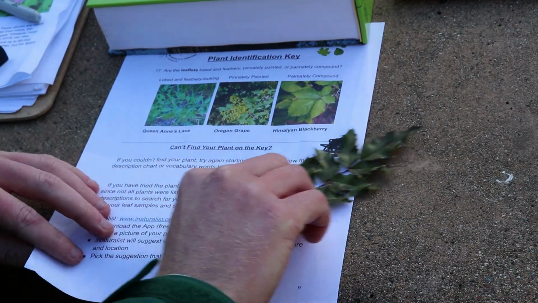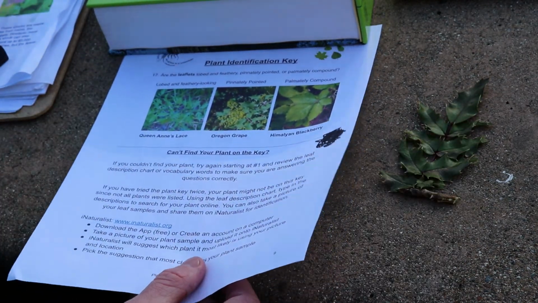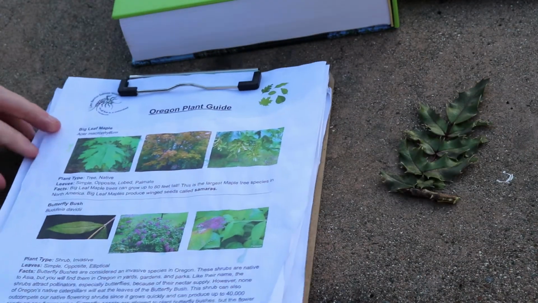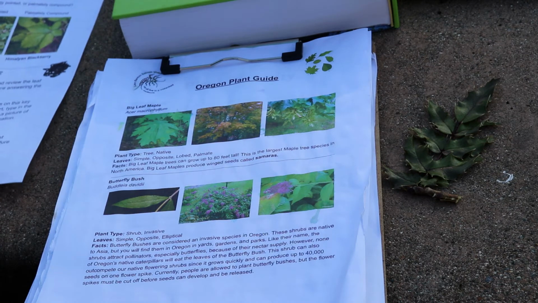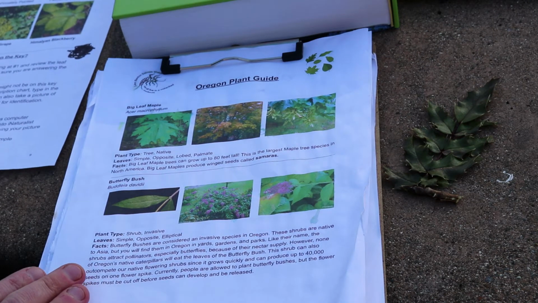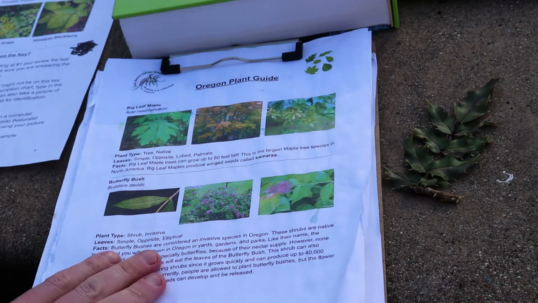Once you've identified your plant, you're going to go over to the Oregon Plant Guide and look up the species that you identified, and you're going to write down some fun facts about that plant. Write it on the data sheet.